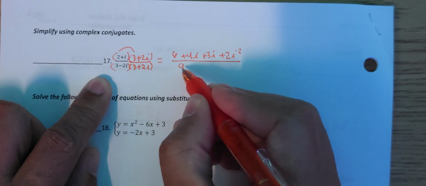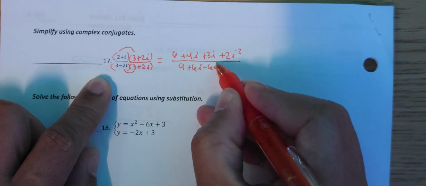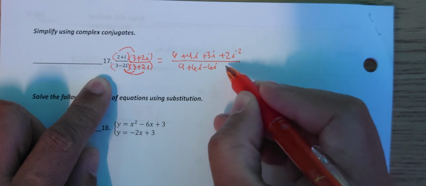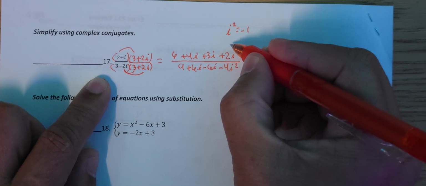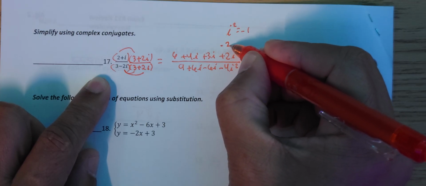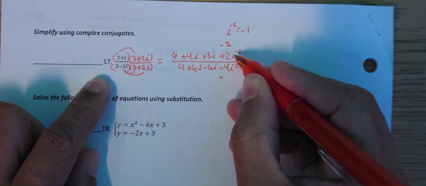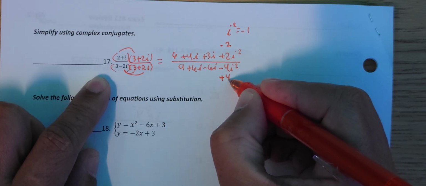Over, 3 times 3, that's 9. 3 times 2i is plus 6i. Negative 2i times 3 is negative 6i. And negative 2i times 2i is negative 4i squared. But then remember that i squared is equal to negative 1. So this 2i squared becomes 2 times negative 1, so this becomes a negative 2, and this negative 4, you're multiplying it by a negative 1, which becomes a positive 4, right?